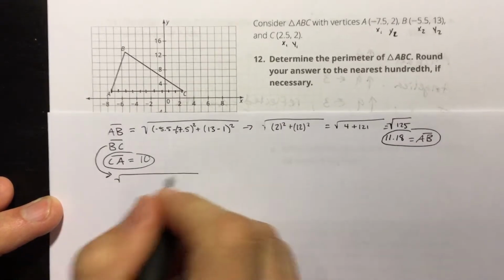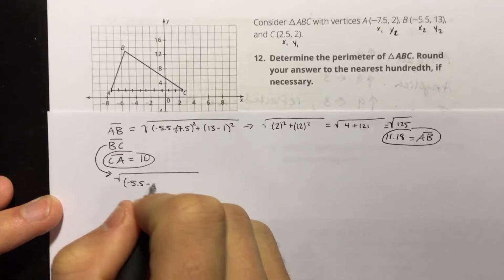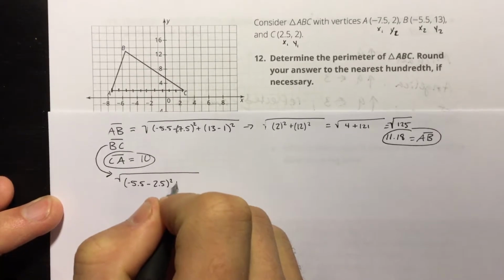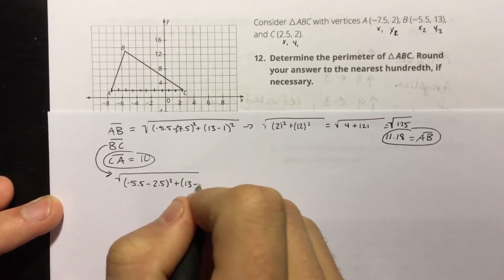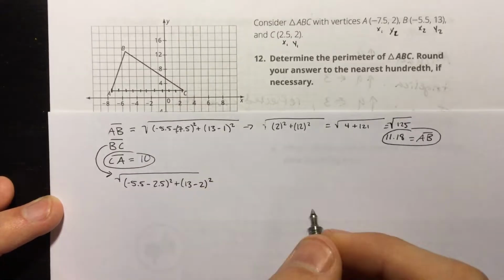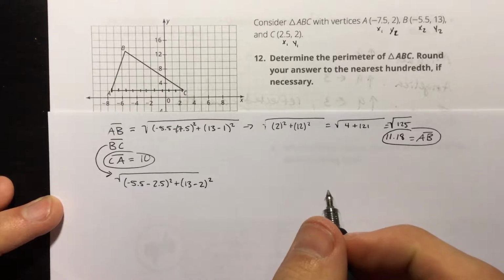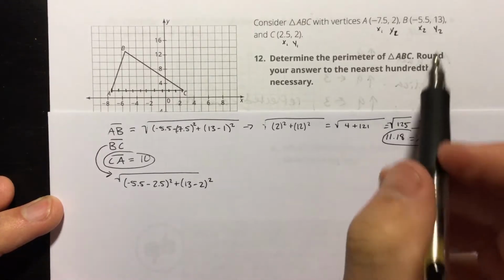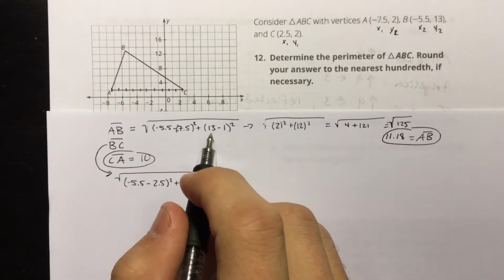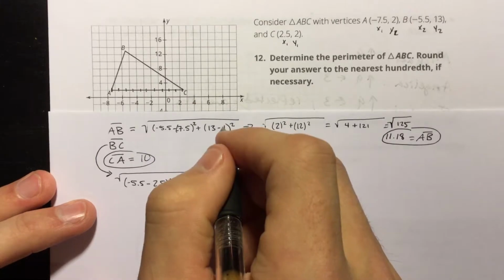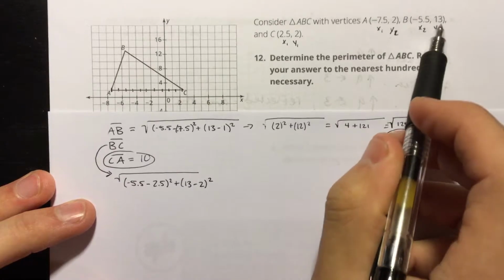So here we got a square root. We got x2 minus x1, so -5.5 minus 2.5 squared plus, and now we have y2 minus y1, which is going to be 13 minus 2. Oh, I actually did some bad math, it looks like. Oh yeah, sorry, I'm looking at my notes over here. So for AB, this should be 13 minus 2, because we were doing y2 minus y1.